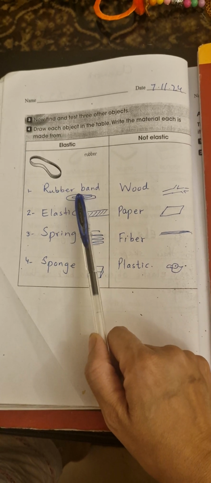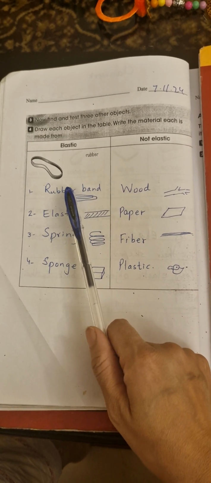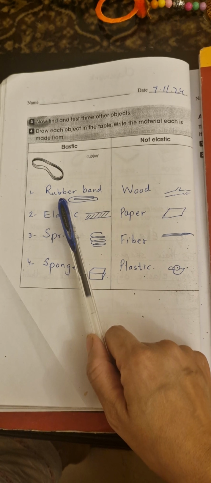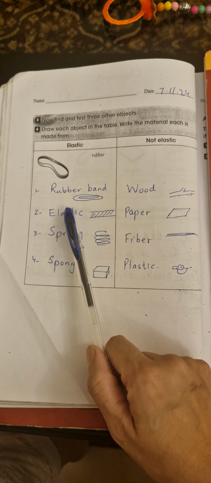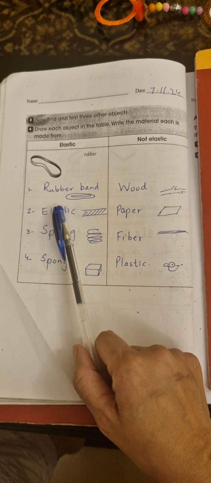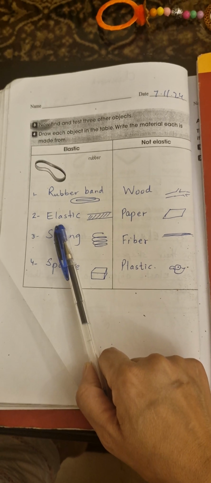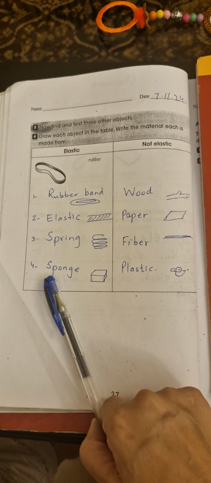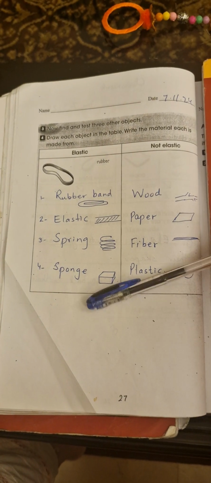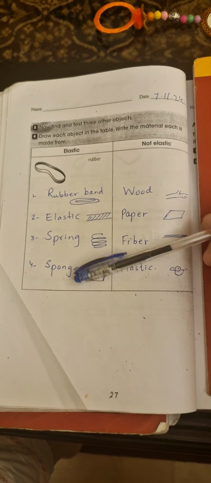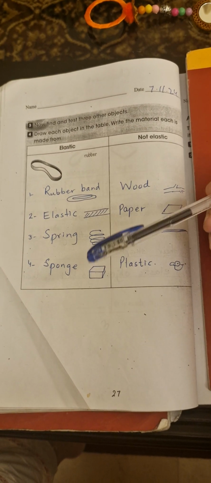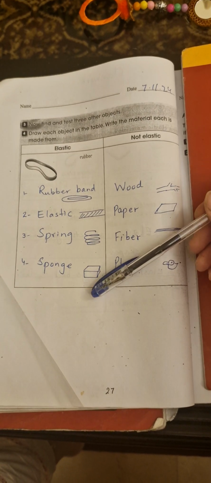I am telling you about some other objects like elastic ones, the rubber band. I told you about the rubber band, and I have also shown you the rubber band. Then elastic, spring, sponge. There are a few examples which could be at your home as well. So they are all elastic because they all can change their shape very easily.